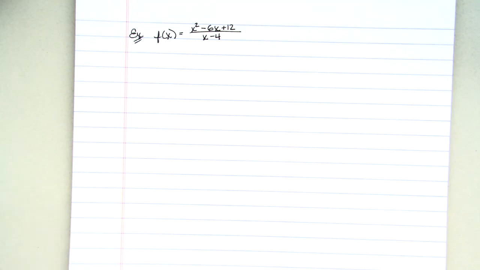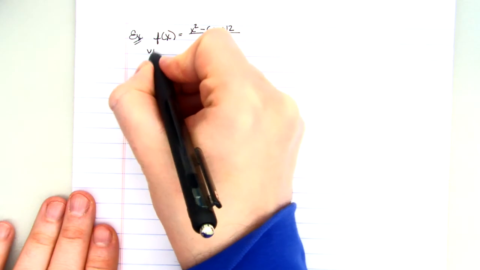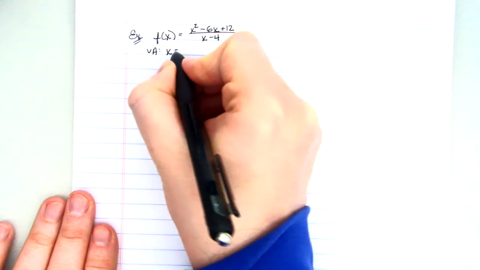Okay, one more. We're going to take a look at the function f of x equals x squared minus 6x plus 12. First question. Please give me the equation of the vertical asymptotes. Maybe I shouldn't have said asymptotes. There's just one here. There's a vertical asymptote at x equals 4.